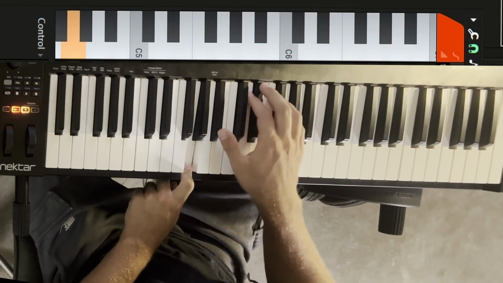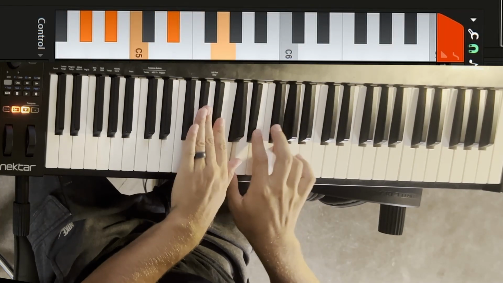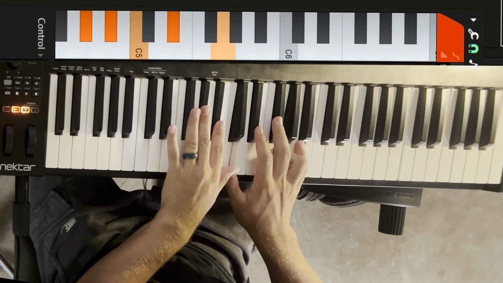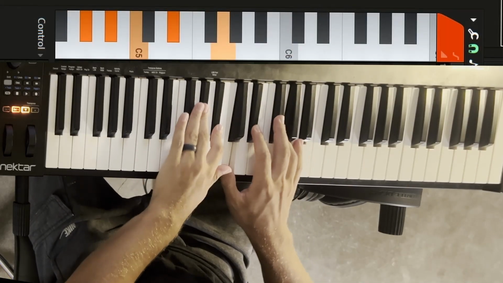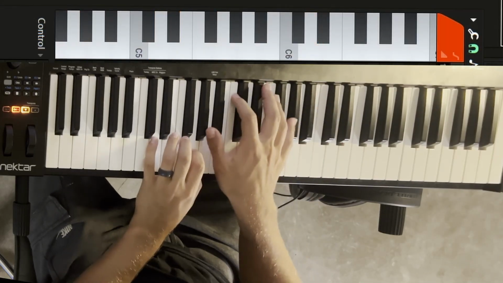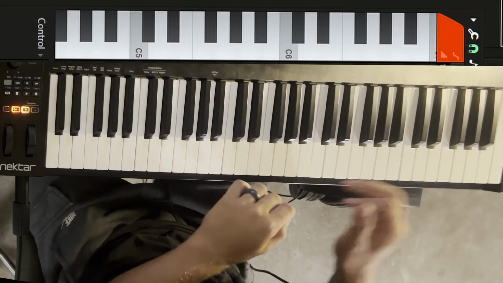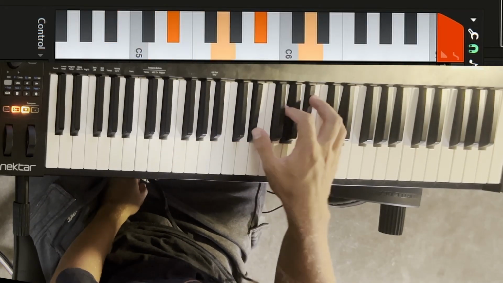Now, I'm gonna throw another voicing at you. This is the same exact chord. That's the same exact two chords. I'm gonna show you what I did. Okay, so I'm playing this right here, but how is this different from this?